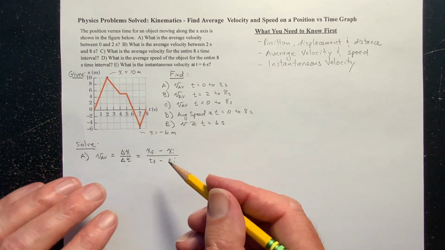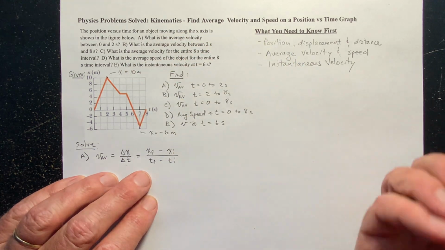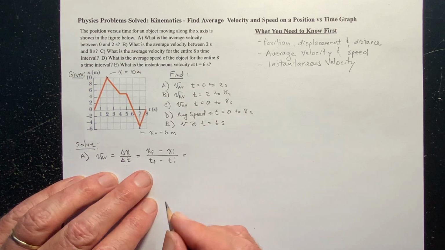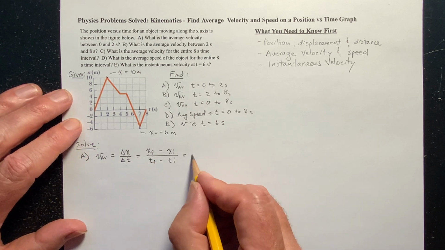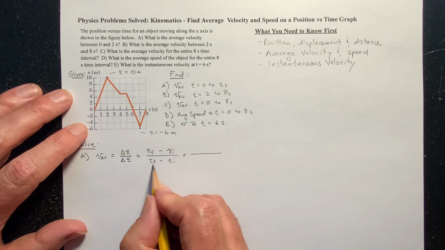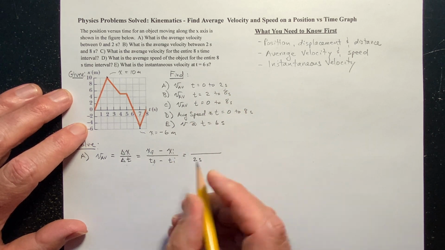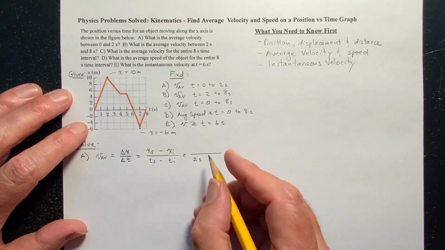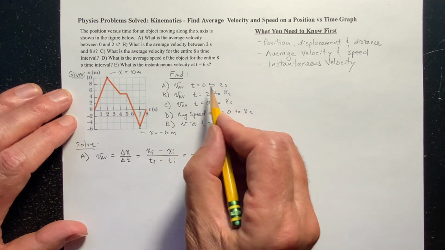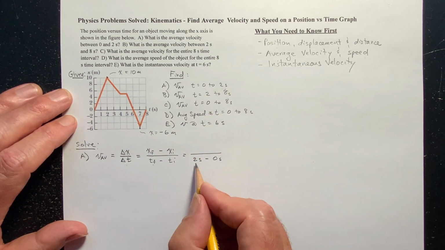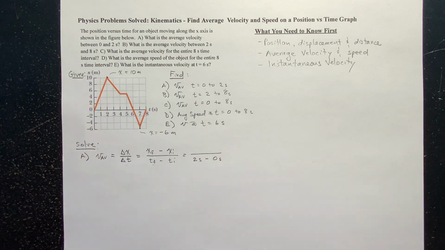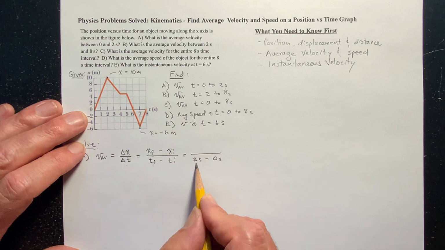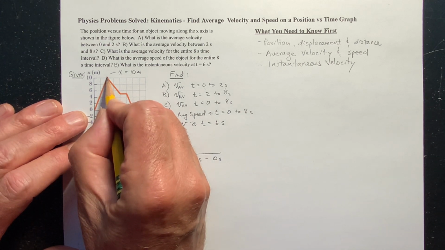If you just pick these values off the graph, you can figure out what the average velocity is. Let's take a look at the times first. The final time is 2 seconds. You kind of have to reverse the order, the final goes first: 2 seconds, and then we started at 0 seconds, right? From 0 to 2 seconds. So 2 seconds minus 0 seconds, that's how much time went by, 2 seconds. And then x final, well, at 2 seconds, our position was 10 meters.